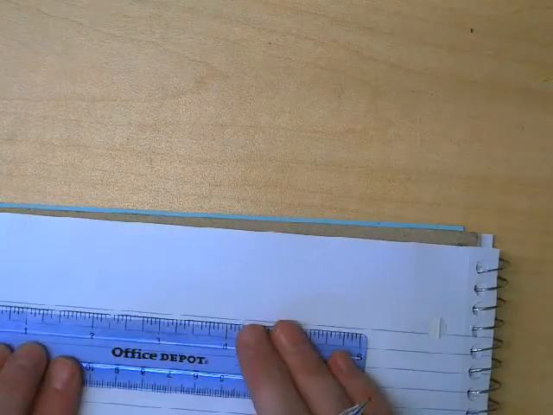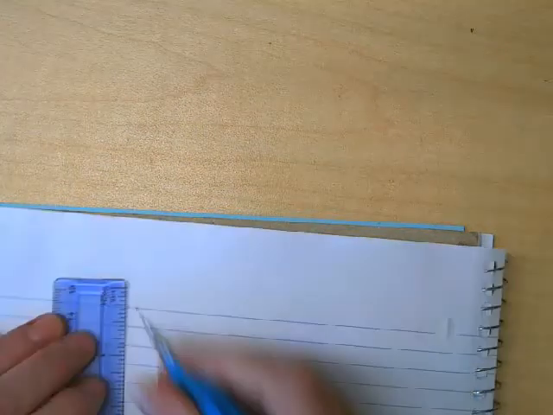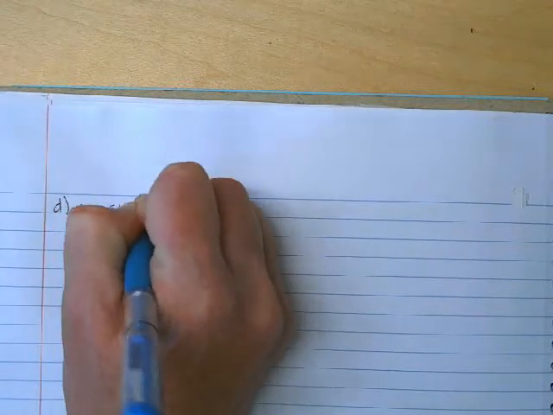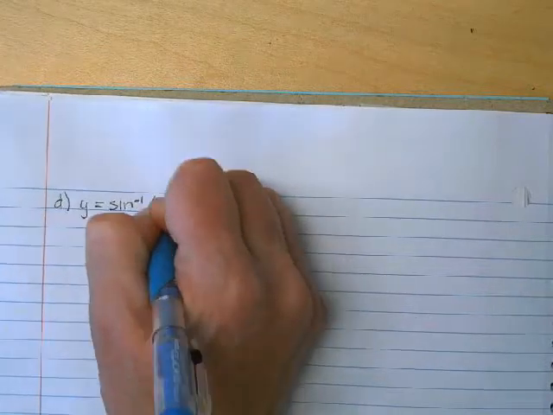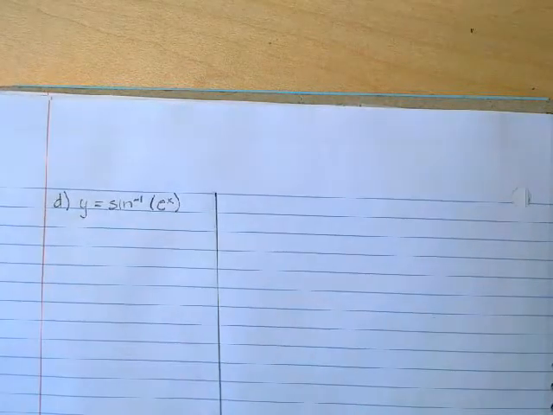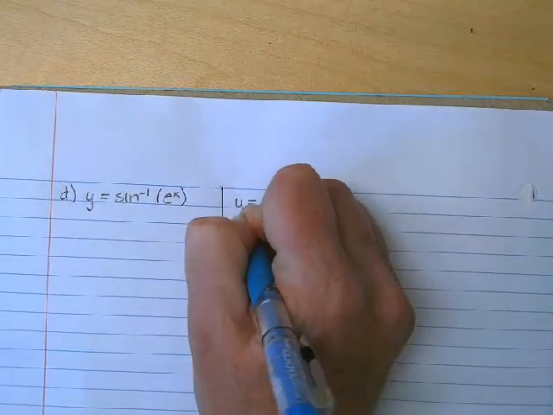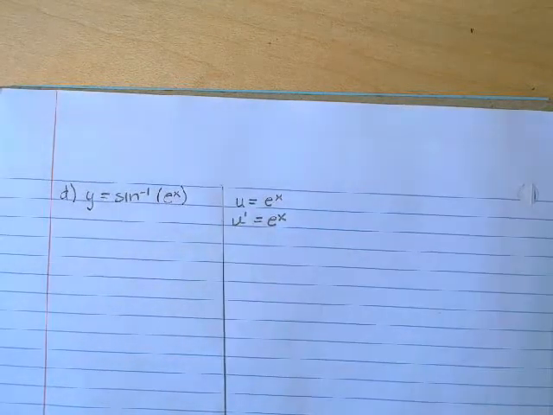Let's just do a couple more so that we've had plenty of experience with these. That looks off a little bit there, but we'll live. Let's say we have y equals the inverse sine of e to the x. We know that u is e to the x, and u prime is e to the x.